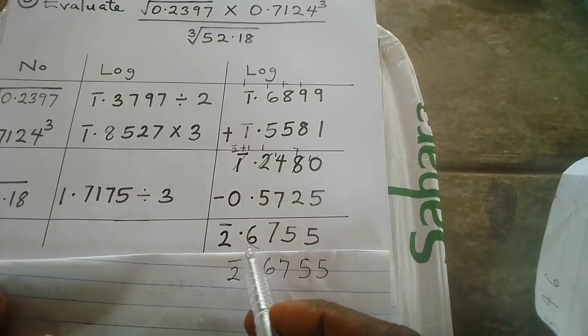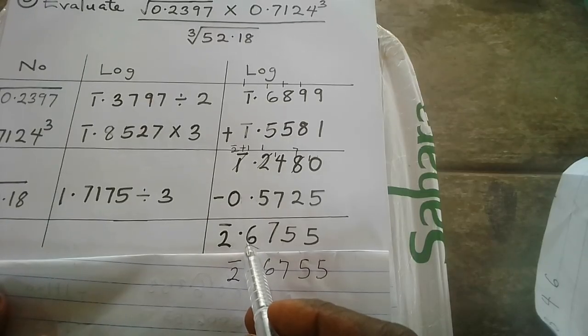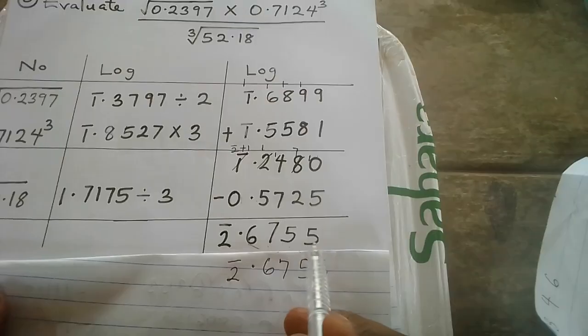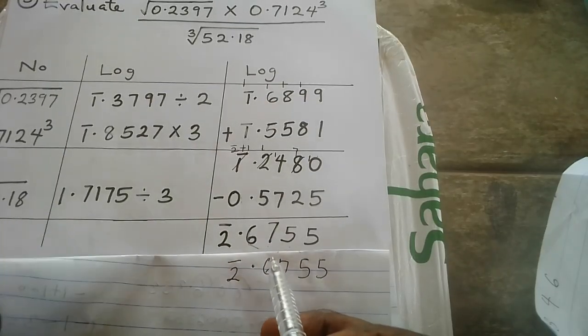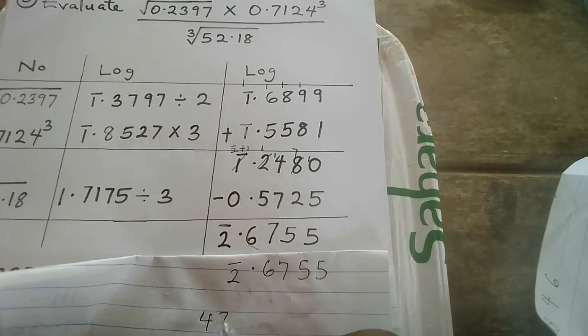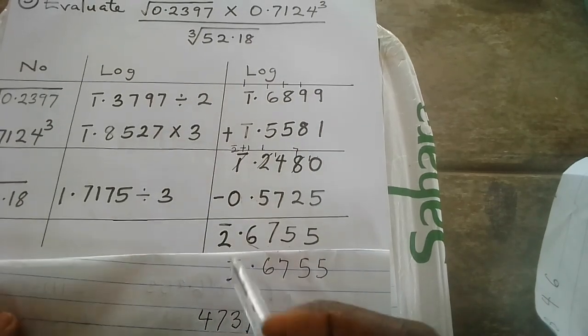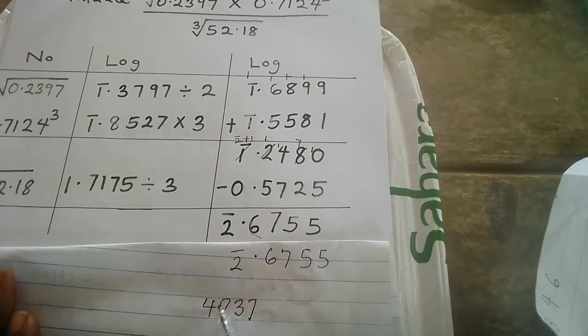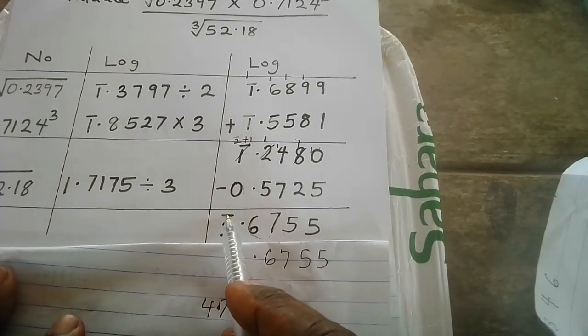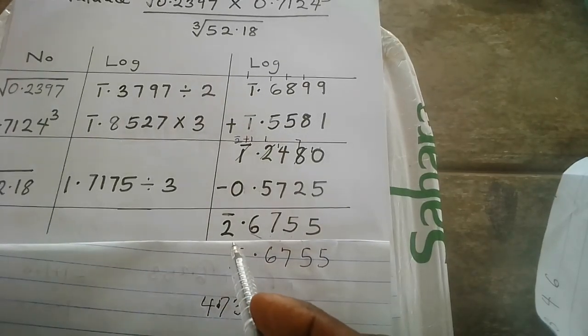You look for the antilogarithm of 0.67 under 5 difference 5. So which should give you 4737. So the decimal is taken to be here after this 4. Because of this minus 2, you move it back to the left.